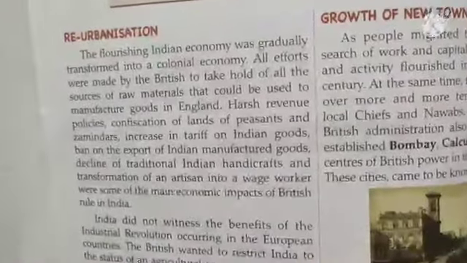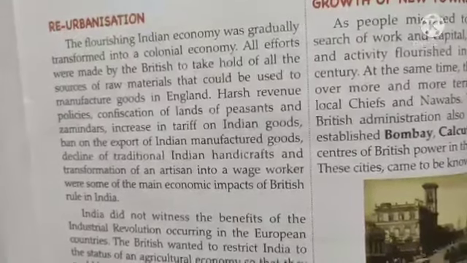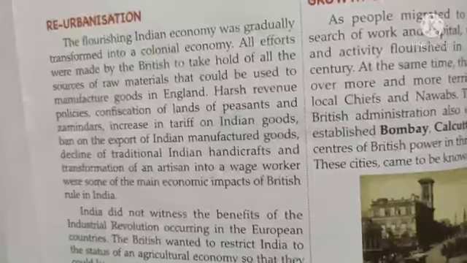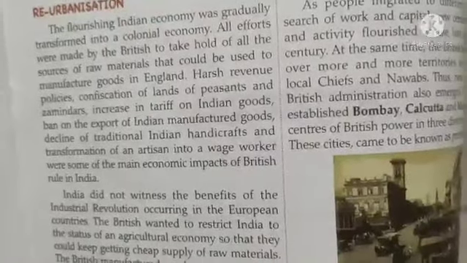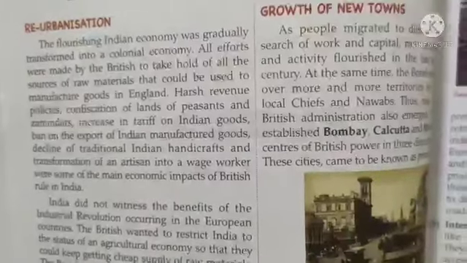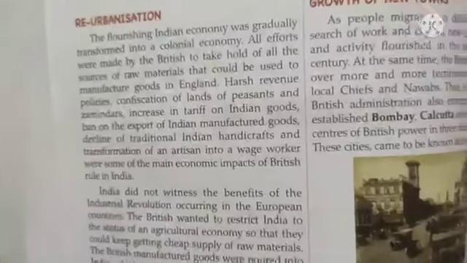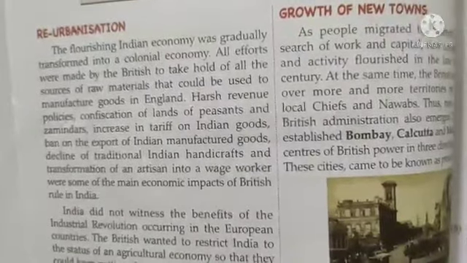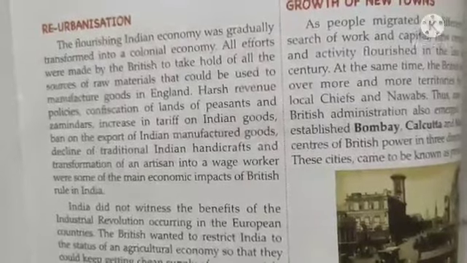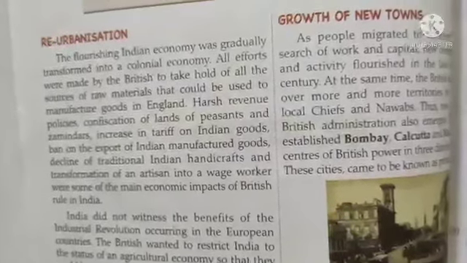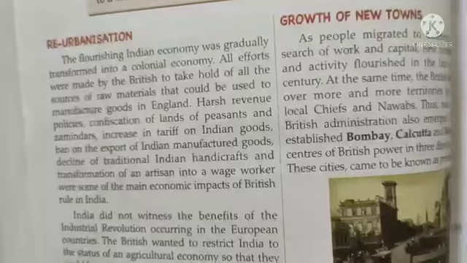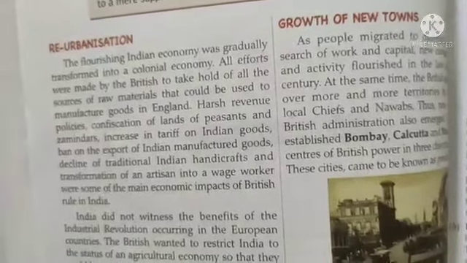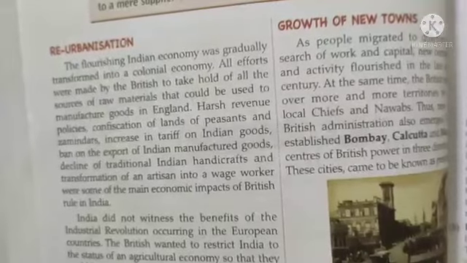Now we will know about re-urbanization. What is the meaning of re-urbanization? The Indian economy was flourishing before the coming of the British in all sectors, whether it is agriculture, handicraft, or art. Everything in India was very rich. But when the British came to India, they saw it as their benefit, and they started to have control over many things. They started to control agriculture, they started to control Indian manufactured goods, and they stopped all this by their harsh policies.